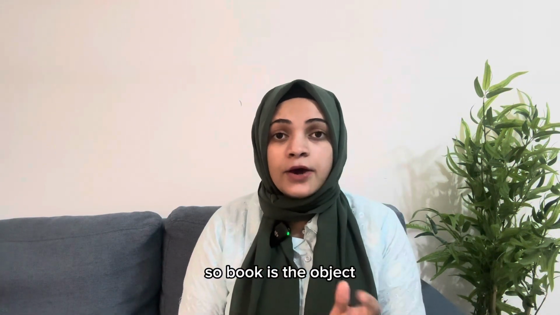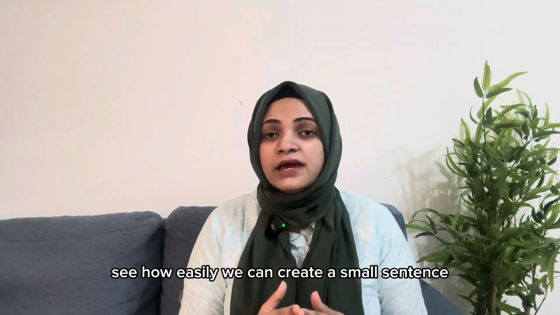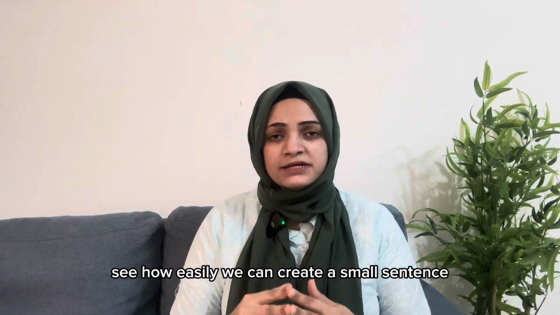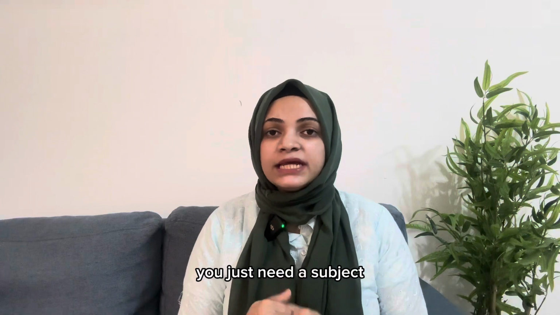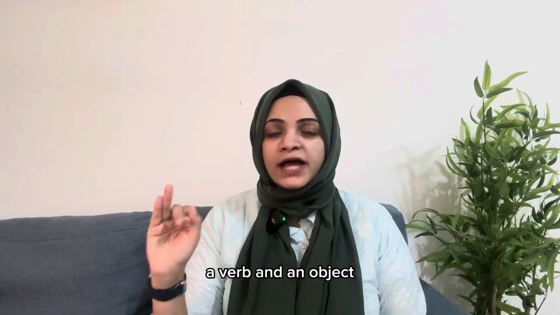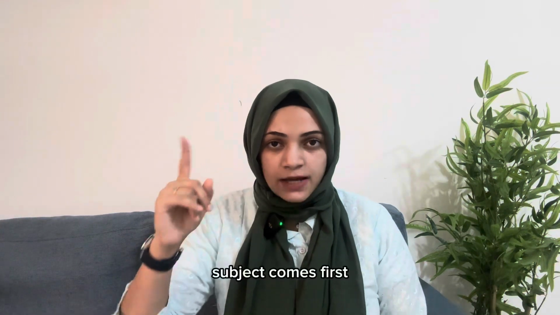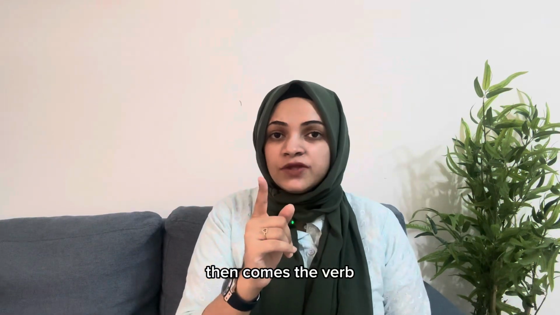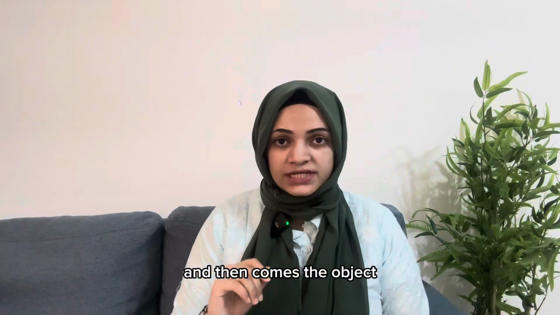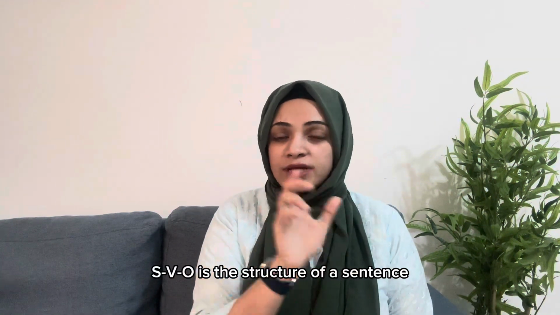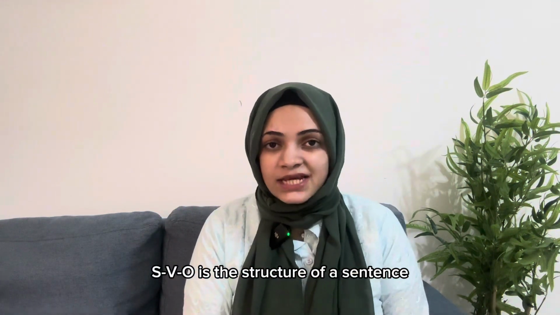So book is the object. See how easily we can create a small sentence. You just need a subject, a verb and an object. And the structure of a sentence is subject comes first, then comes the verb and then comes the object. SVO is the structure of a sentence.